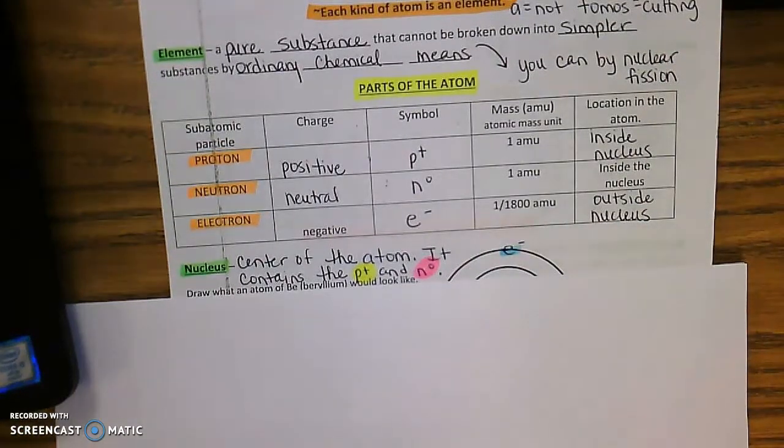And then the last little thing is a practice activity. We're going to draw what the atom of beryllium would look like. So the first thing we need to do on our periodic table is we need to find the element beryllium. So grab your periodic table and find the element beryllium. Its chemical symbol is a capital B and a lowercase e.